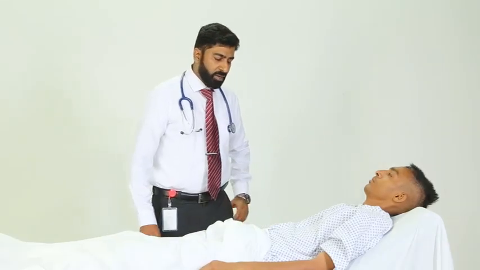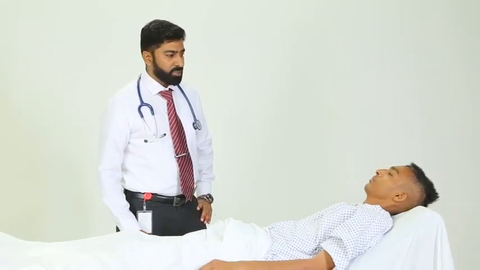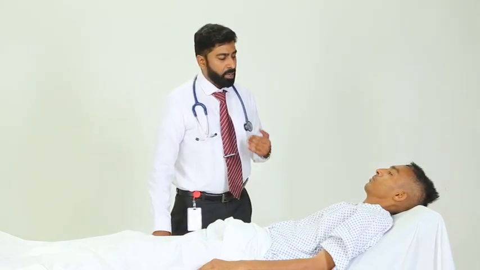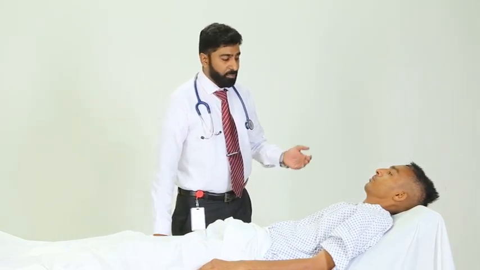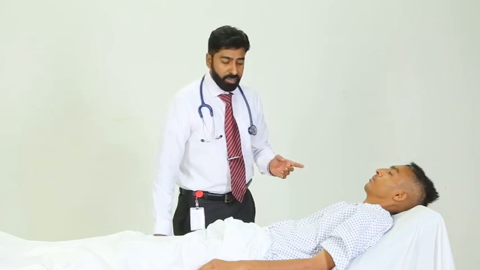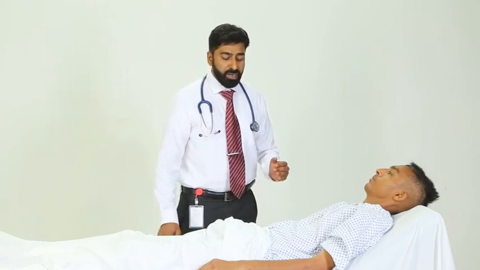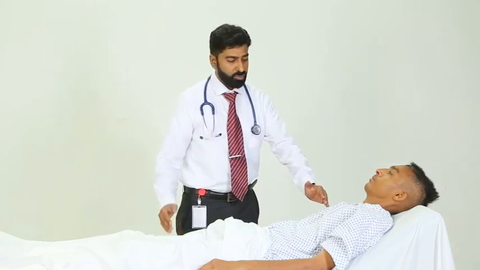So today we are going to perform abdominal examination on a patient. Before starting abdominal examination, we need some prerequisites. Number one, always approach from right side of the patient. Introduce yourself, greet the patient, maintain privacy, and take verbal consent. And then expose the patient. The ideal exposure should be from mid-chest to mid-thigh.